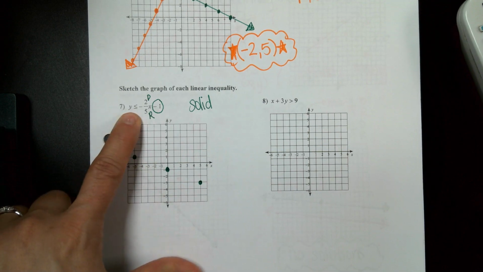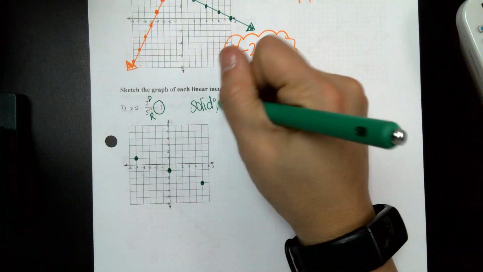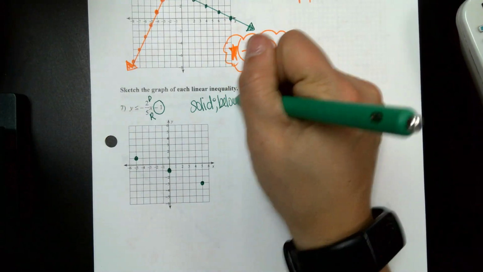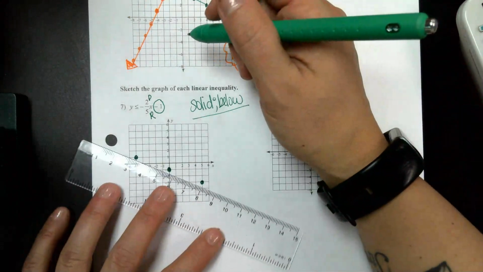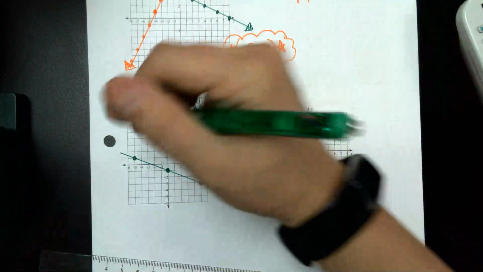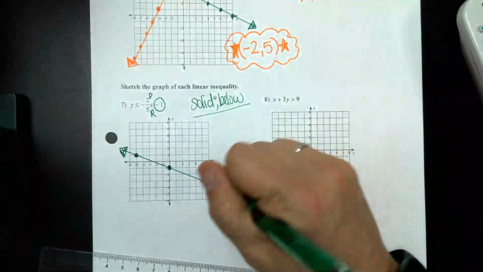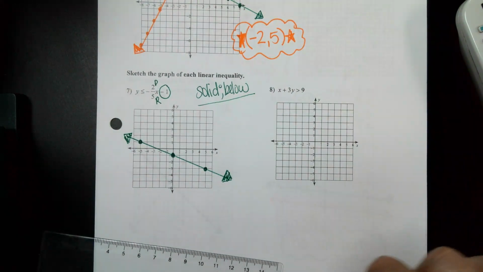Then the less than symbol, is that above or below? Below. Okay, so you're going to put your ruler down. You're going to make a solid line. And then I think it's pretty obvious to tell, but where's the below?